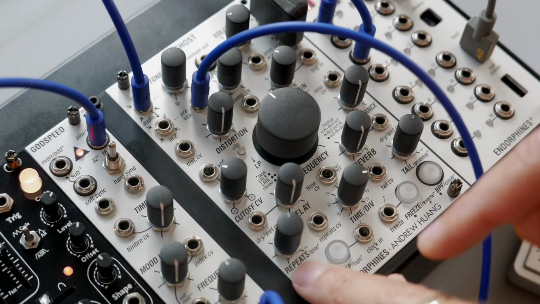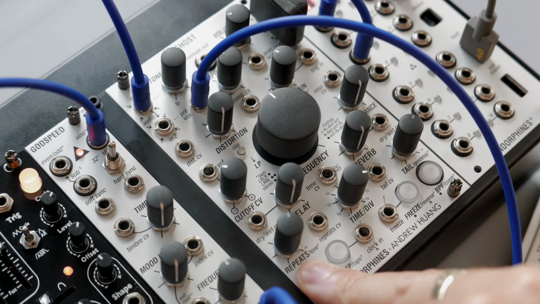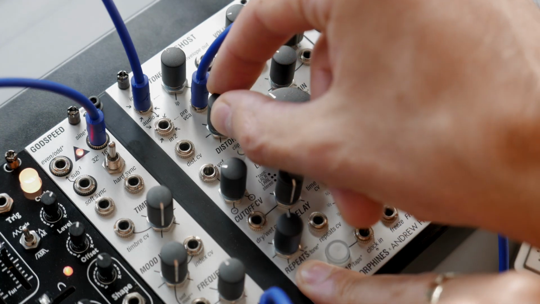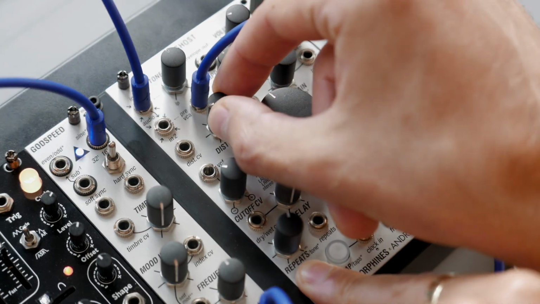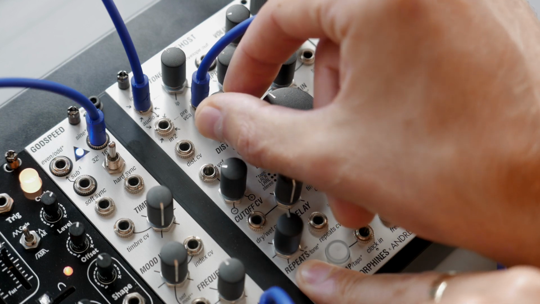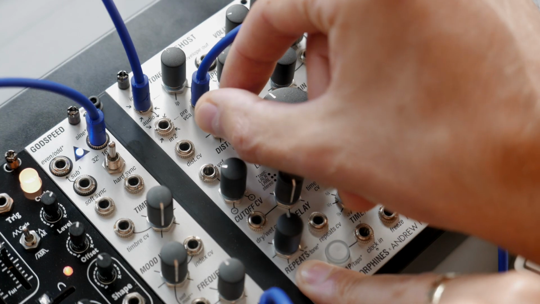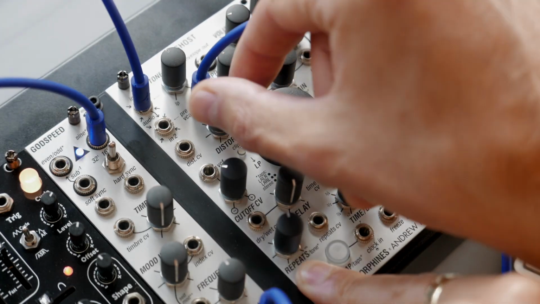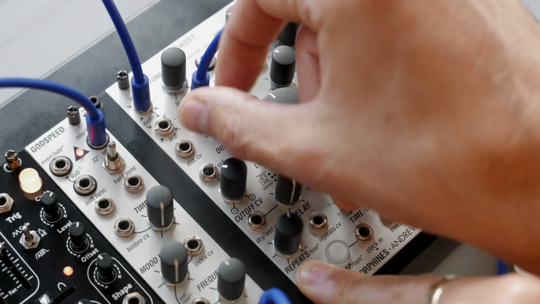Next up, we've got a shift function on this knob, which has been added recently with the new update, and that's the bit crusher. So really nice to get more grimy sounds. But let's turn that down for now.